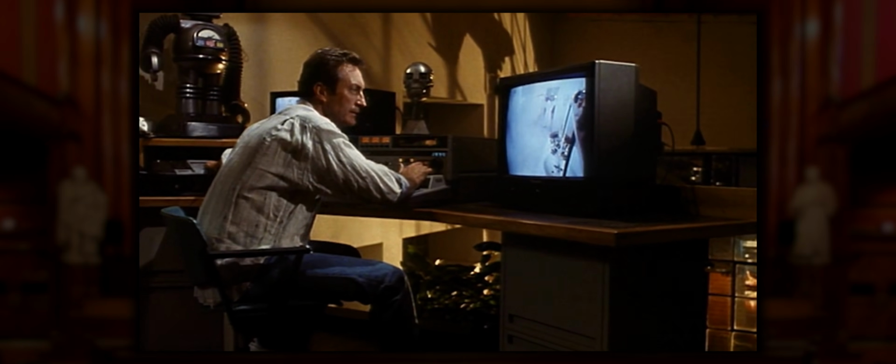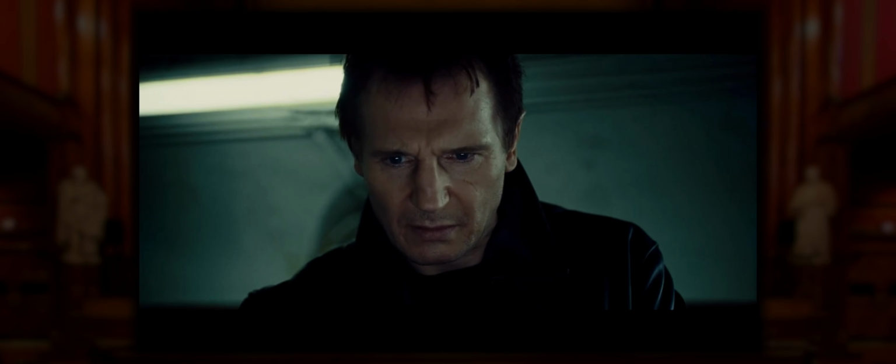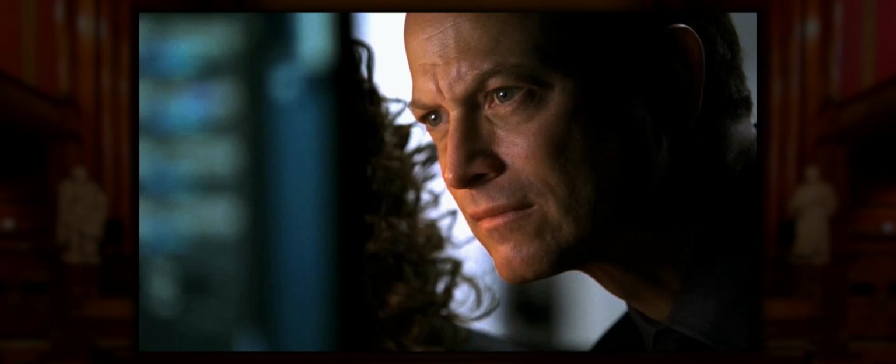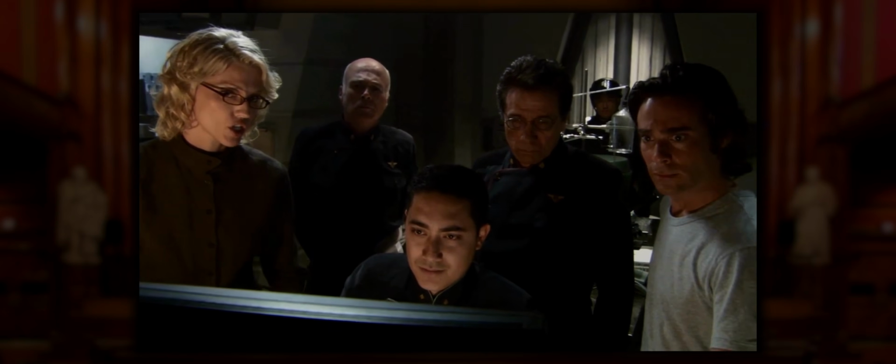Let's get a good look at you. Hold it. Run that back. Freeze that. Full screen. Zoom in right here on this spot. With the right equipment, the image could be enlarged and sharpened.